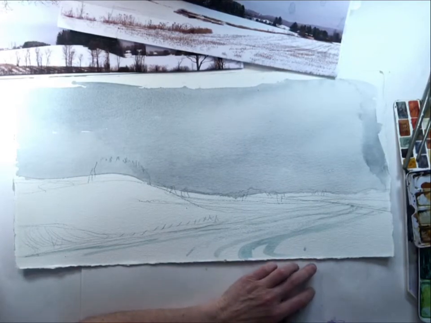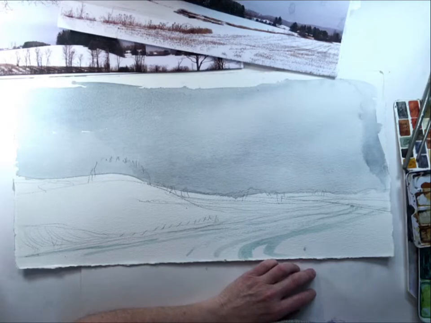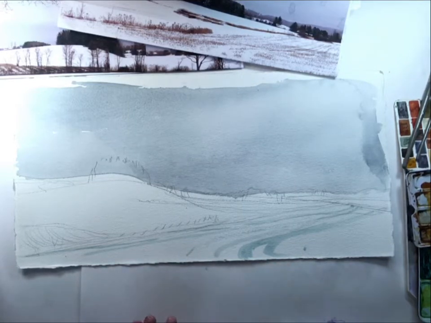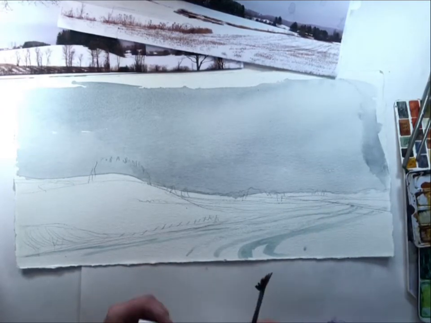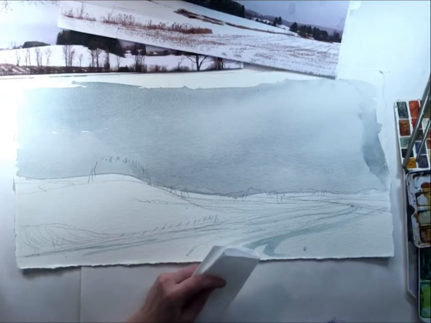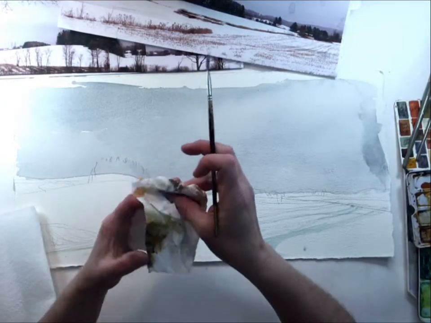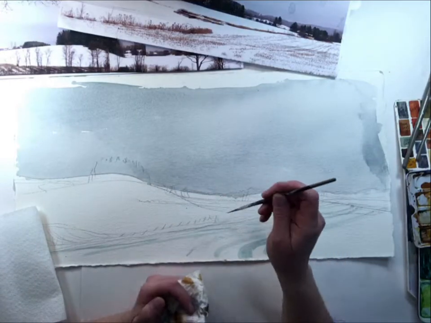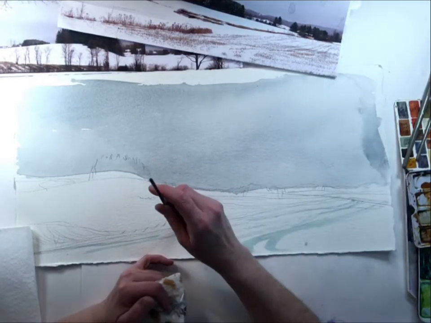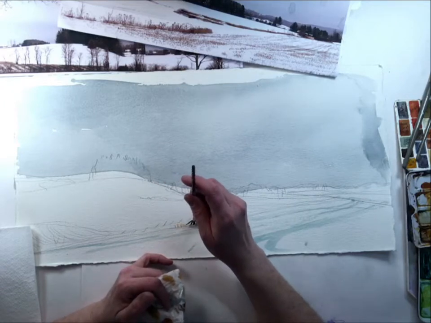Let's try a little bit of the fan brush. I've got the yellow ochre out here. Clean paper towel, right? So if you're starting a new section, make sure you've got a clean brush, because I often will use the brush to sort of take paint out of my paper. My brush is what I'm trying to say.